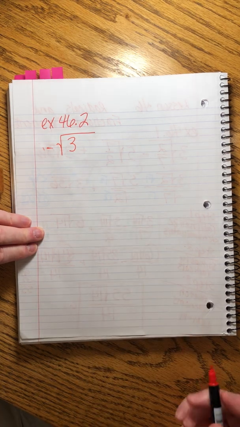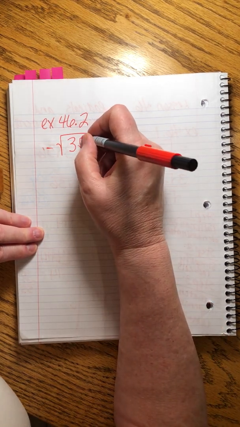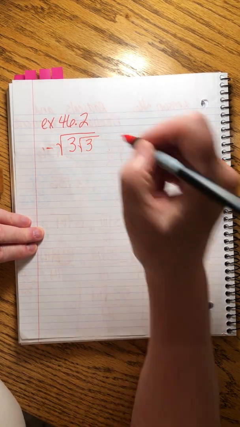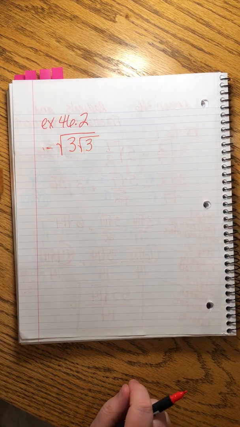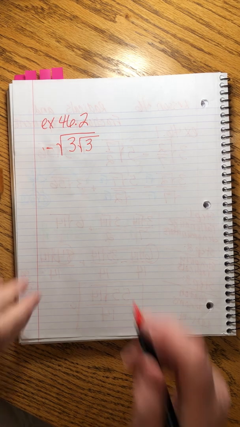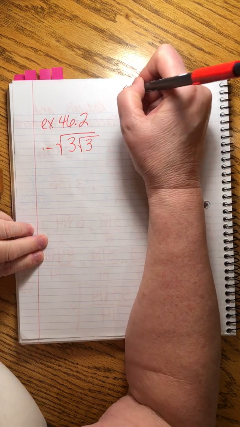There's the square root of 3. That doesn't look so bad, but look. Inside the square root, dear Lord, we have another square root. Here's the way we deal with it.